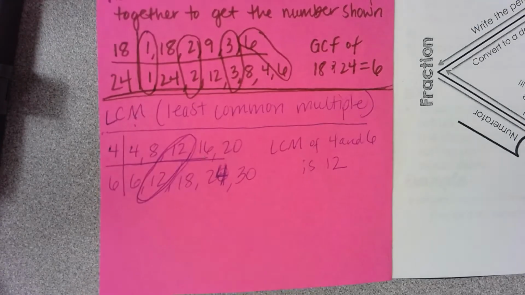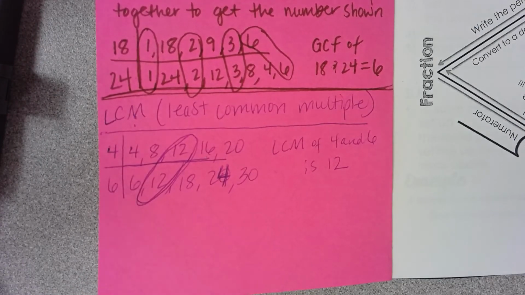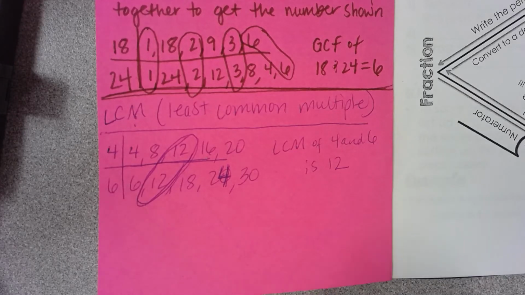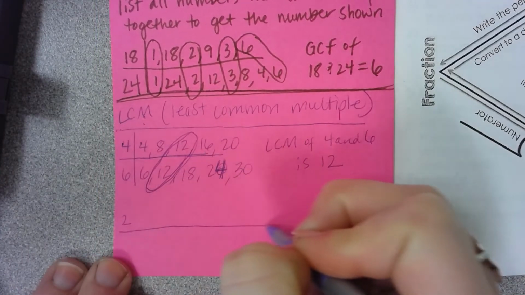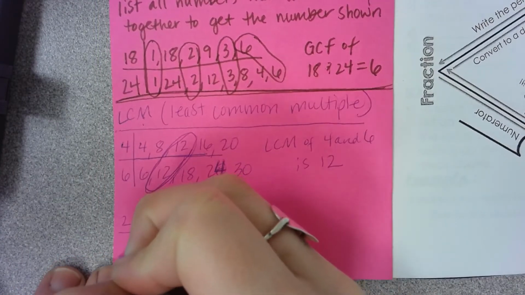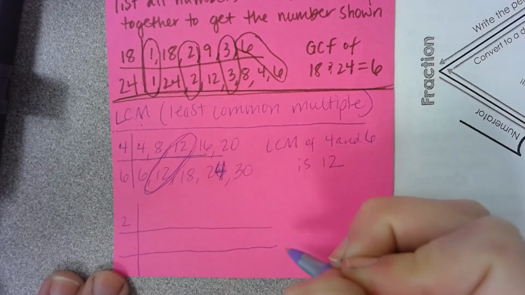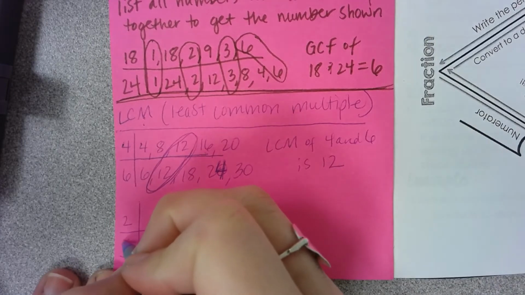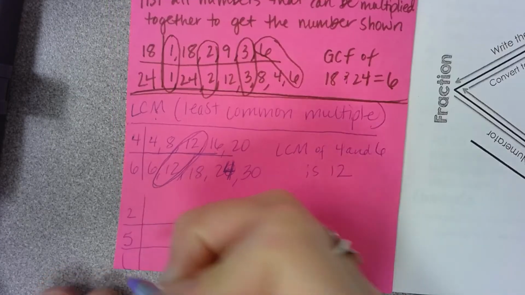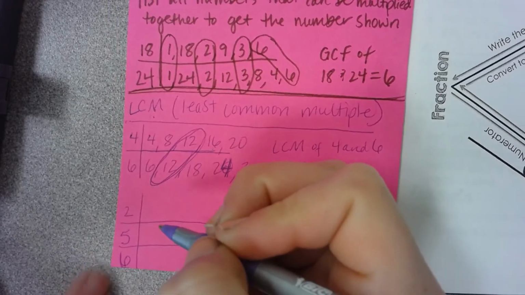Okay, let's try another problem here. Let's even try 3 numbers, because sometimes you might be given 3 different numbers. Let's try 2, 5, and 6.